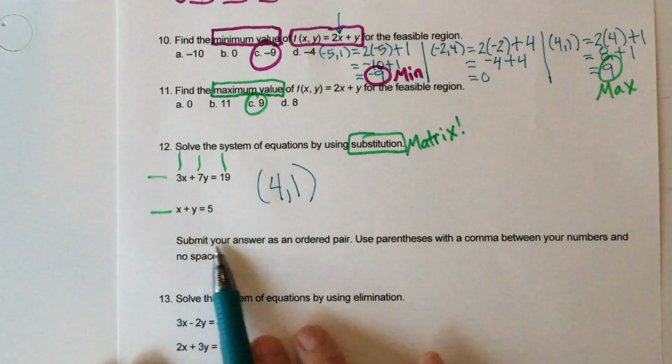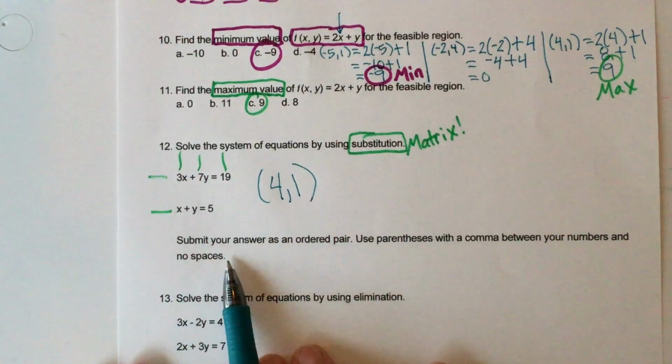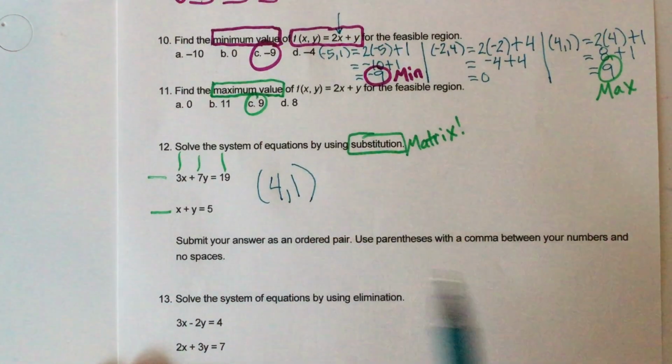And it does say submit your answer as an ordered pair. Use parentheses with a comma between your numbers, no spaces. So I wouldn't put any spaces between those.